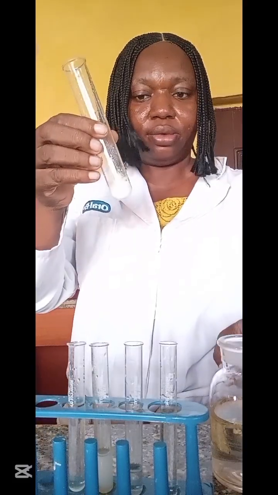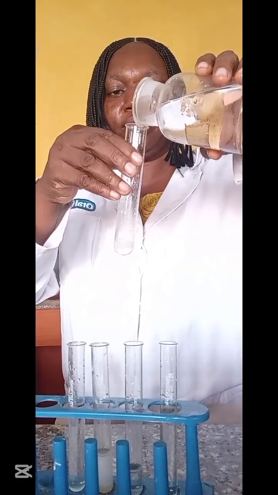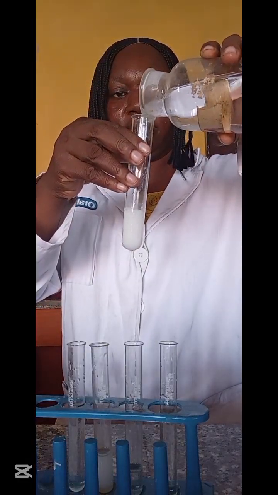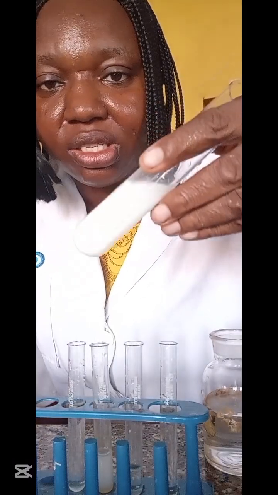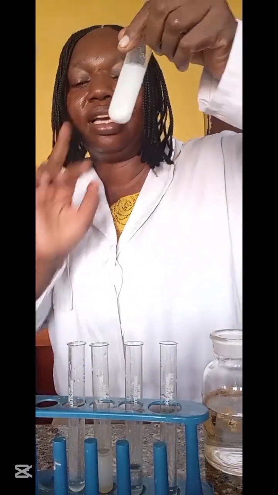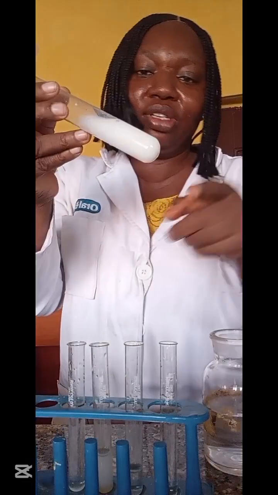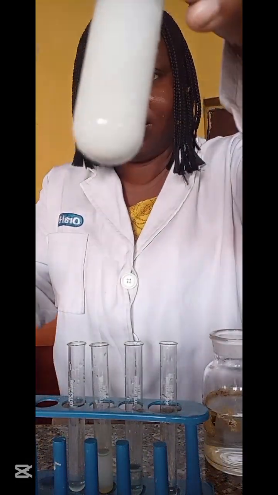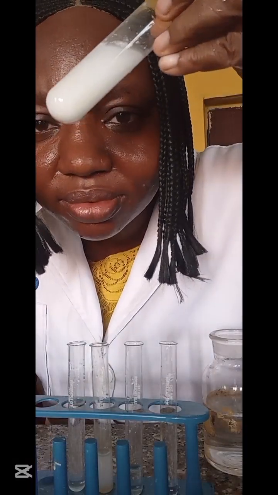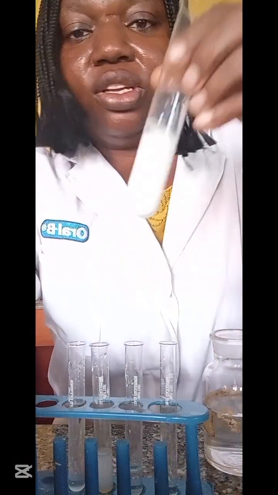So, in excess ammonia, in drops and in excess, lead salt does not dissolve in ammonia. You see? Look at it. Does not dissolve.